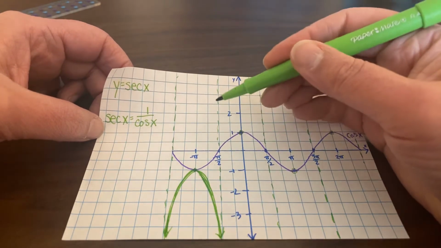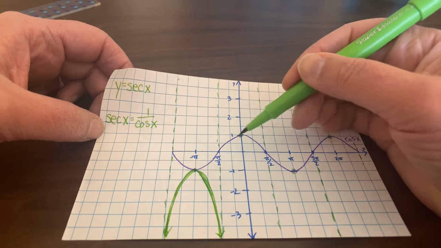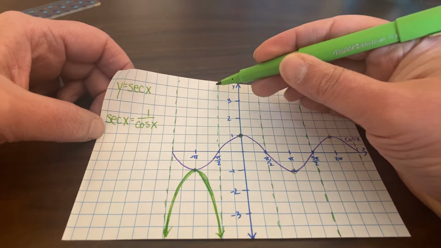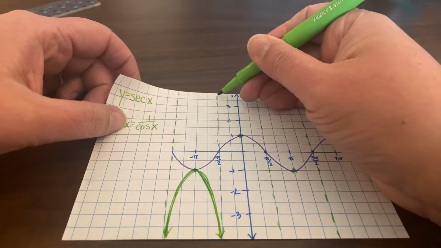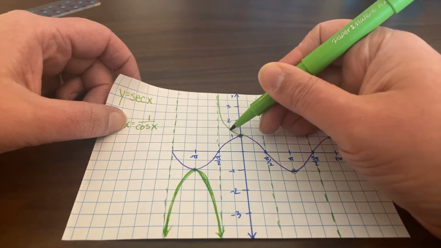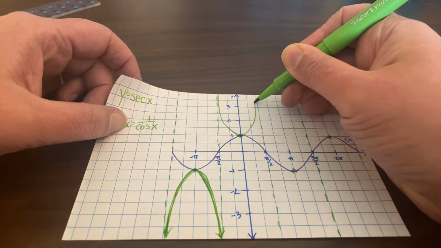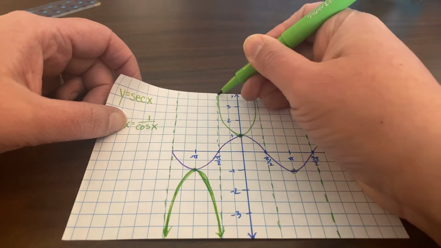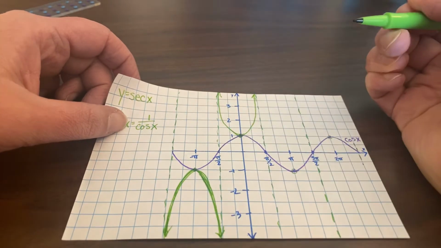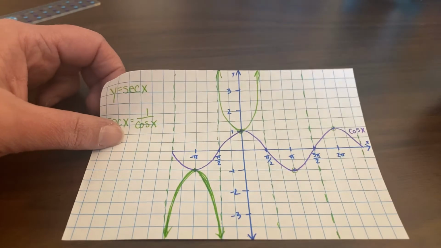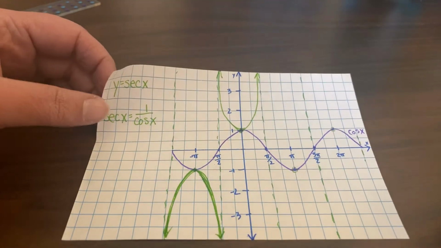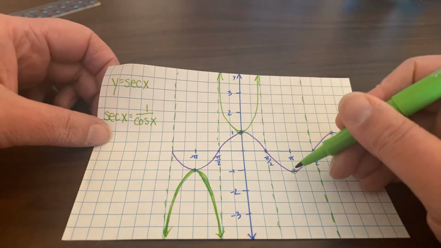So what happens as we approach the asymptotes? It's going to approach infinity on either side here, and it's going to look sort of like a U, right? Because 1 divided by a number very close to 0 approaches infinity. And this is a periodic function, and so we will repeat.